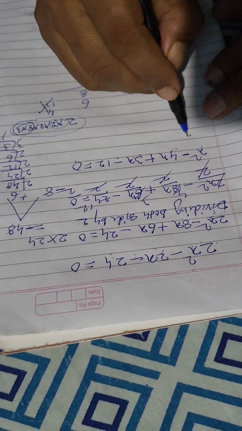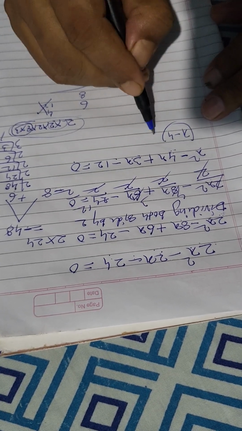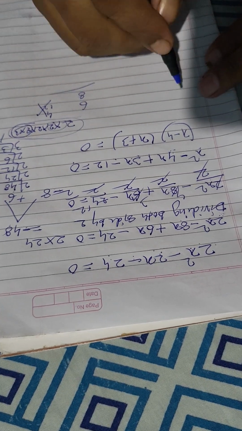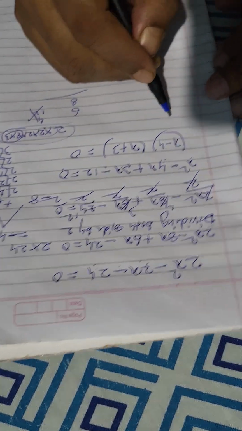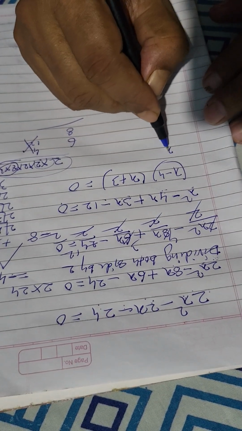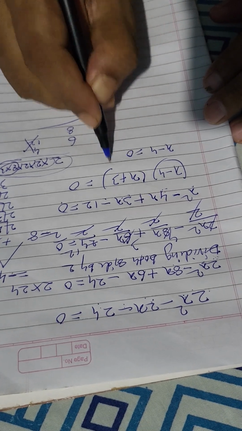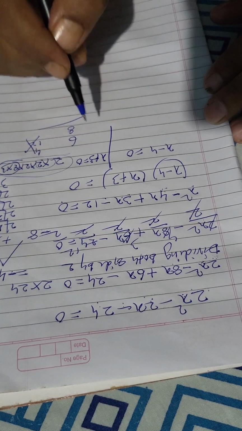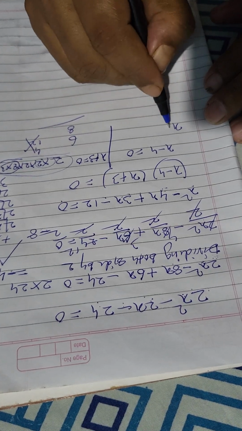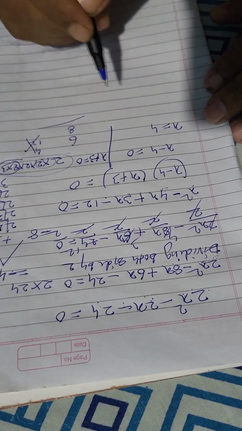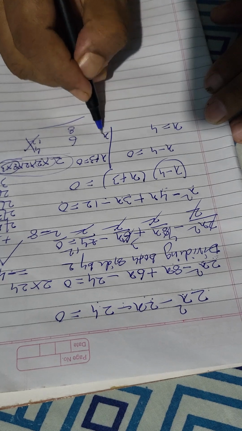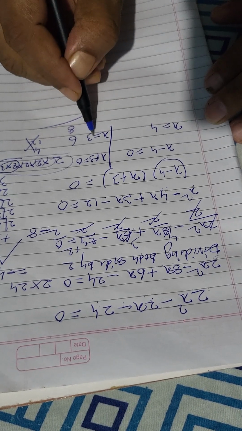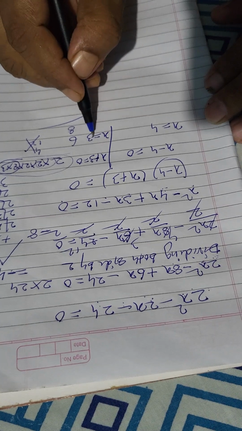So directly you can write x minus 4 and x plus 3 equal to 0. Then x minus 4 equal to 0 and x plus 3 equal to 0. Then we get x equal to 4, and x equal to minus 3.